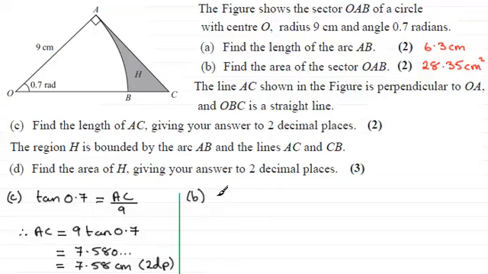So let's just put down an intro, and we can say that this is the area of H, and it's going to be the area of the triangle OAC, and then minus the area of the sector OAB.